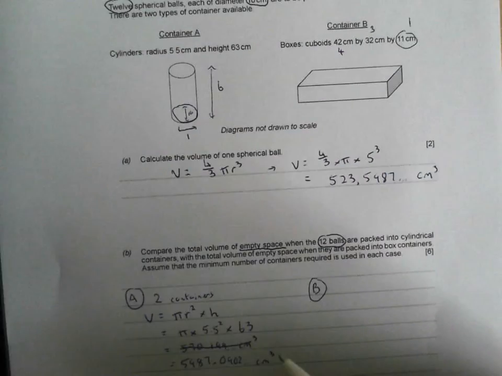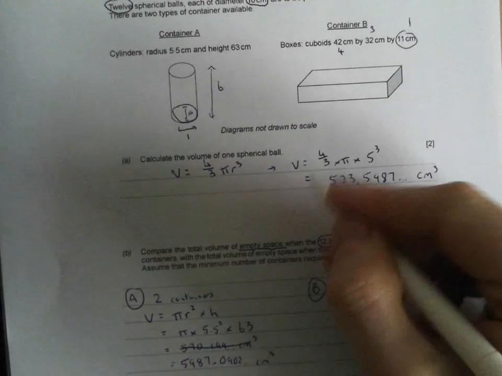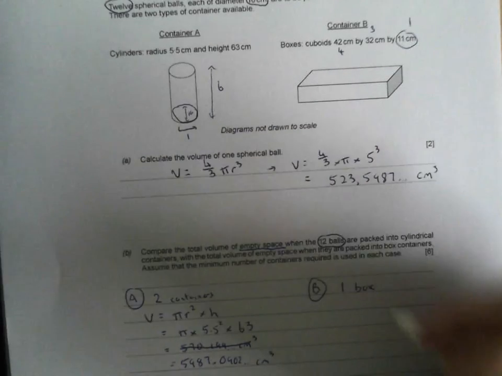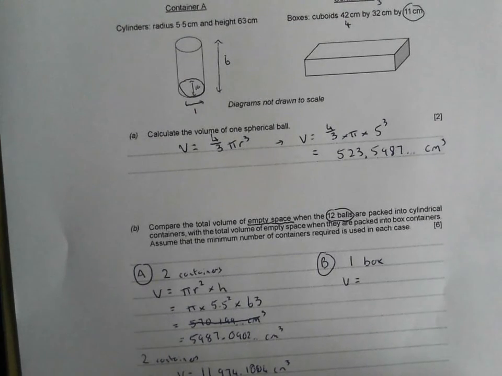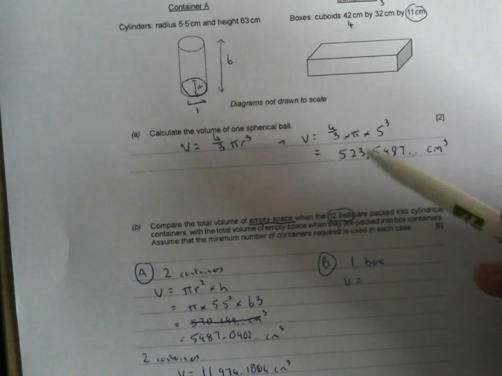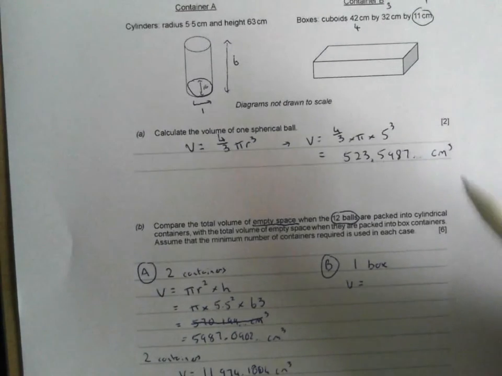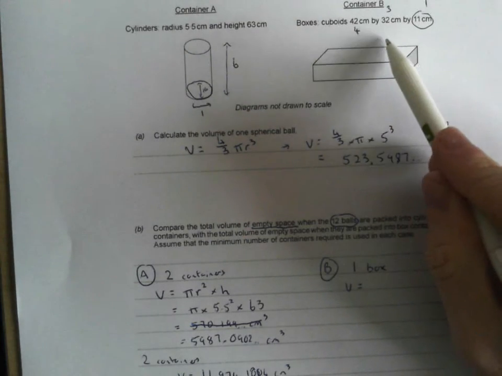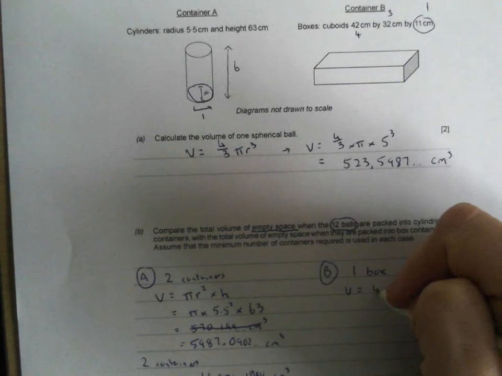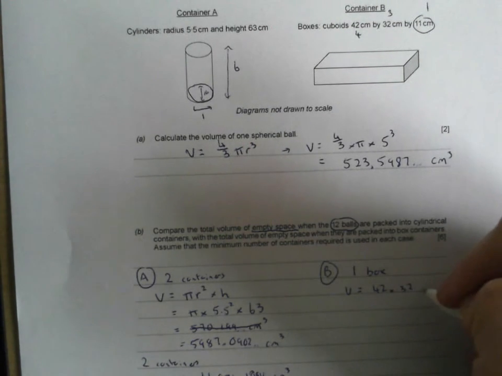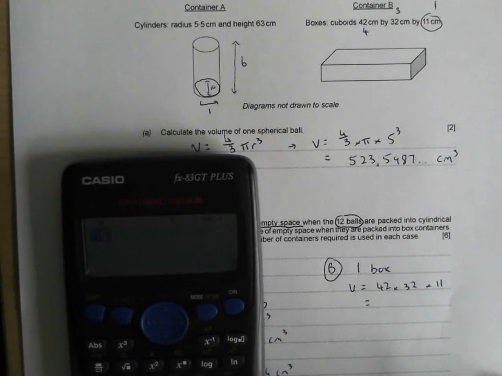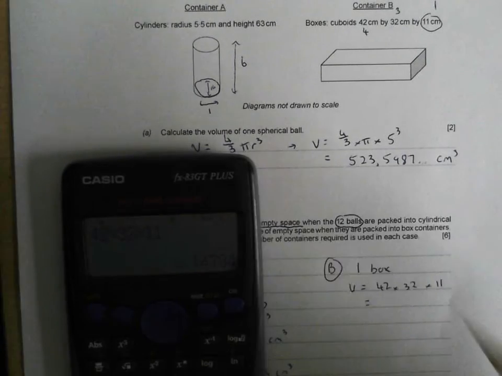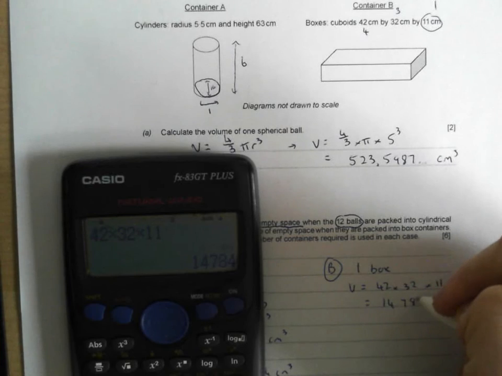That's good news. Alright, well, how do you work out the volume of a box? Well, again, it's a prism, so it's the area of one of the faces times by how far back that face goes. Or you can think of it as a cuboid, base times width times height. However you want to do it, it's going to be 42 times 32 times 11. So let's bang that into the calculator. 42 times 32 times 11. That's going to be 14,784 centimetres cubed.